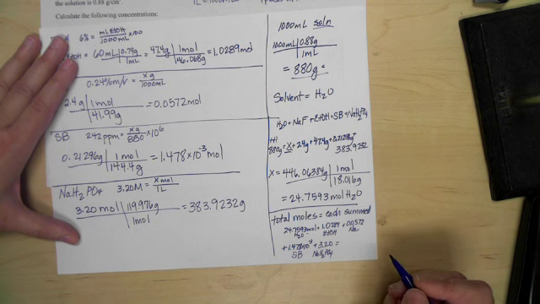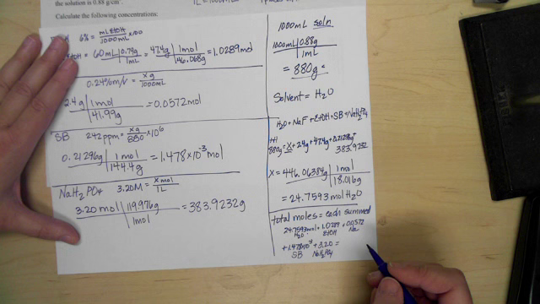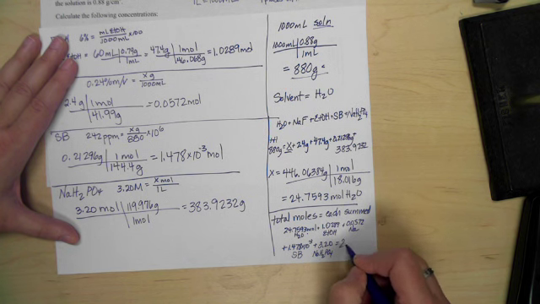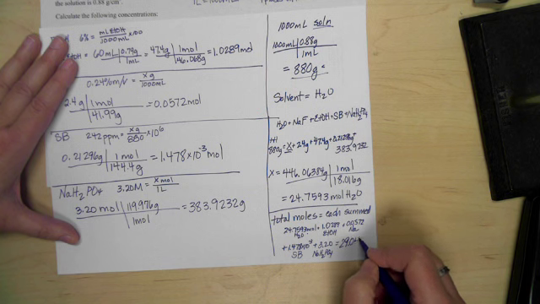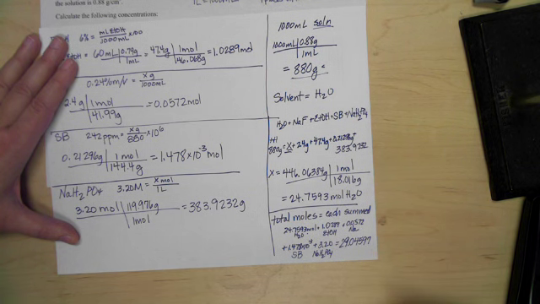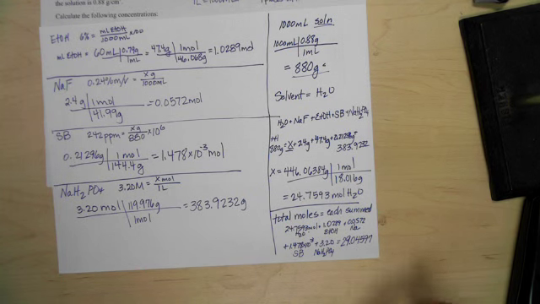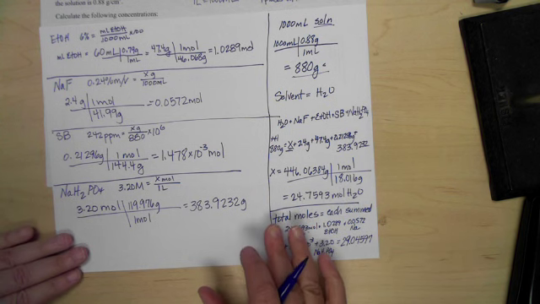Then you end up with a total moles of 29.04597.